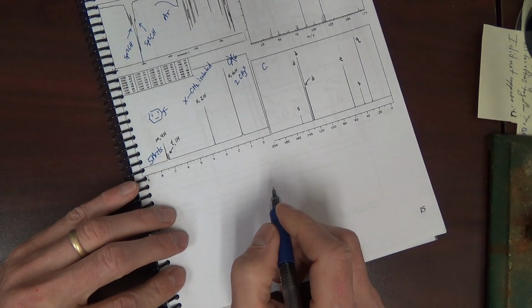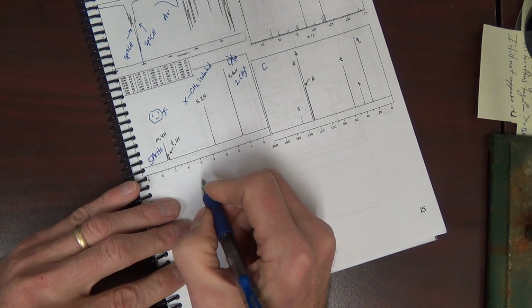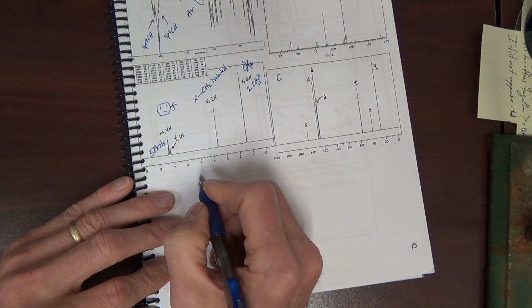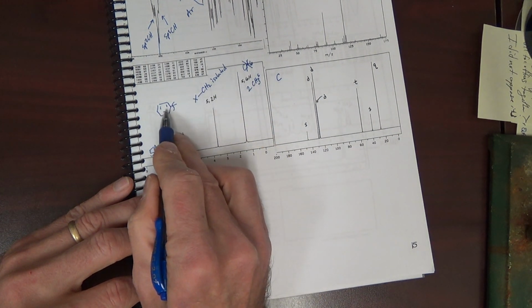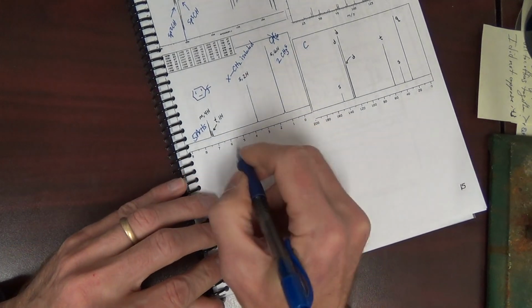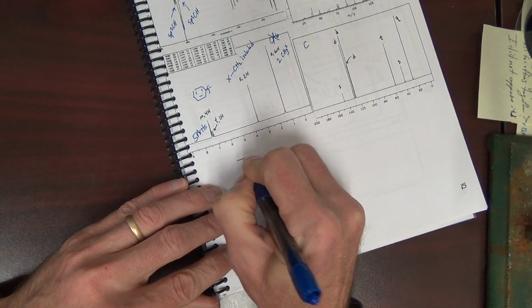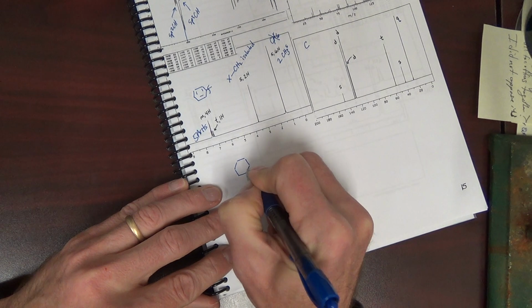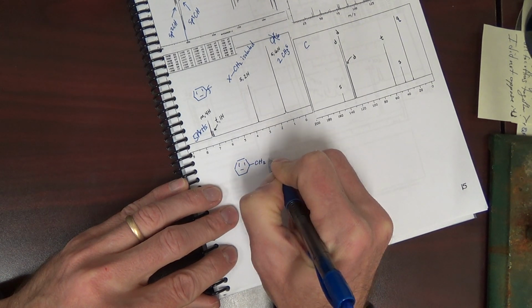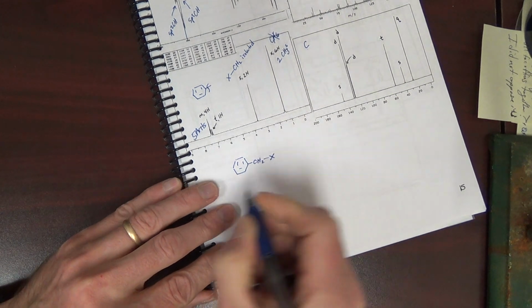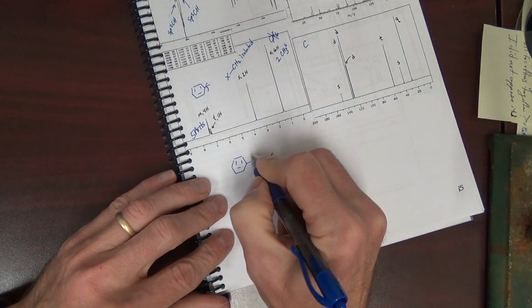Okay, let's look at fragments here. If you put either one of these fragments onto this benzene ring, you're going to be in trouble. We just put the CH2 and then the X, we have no room for anything else.